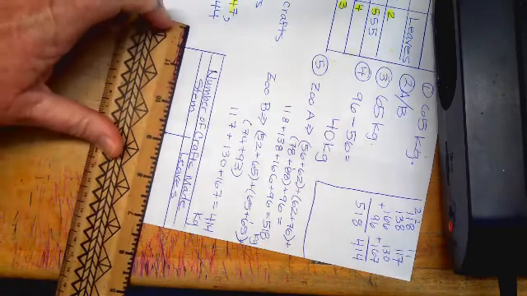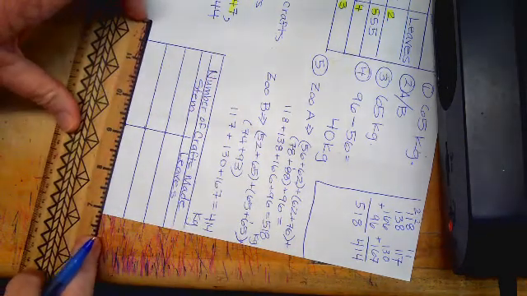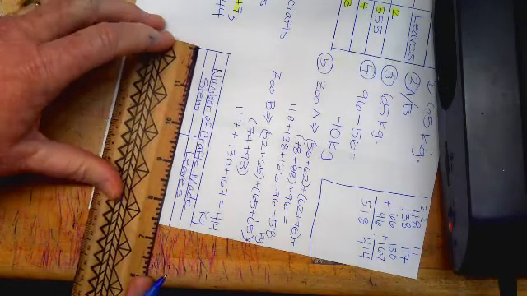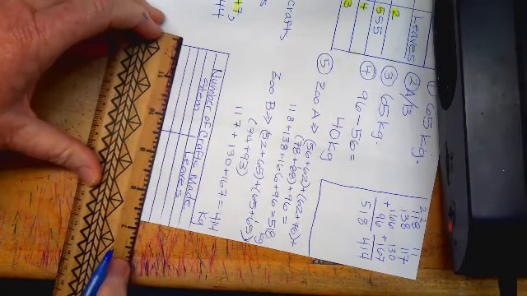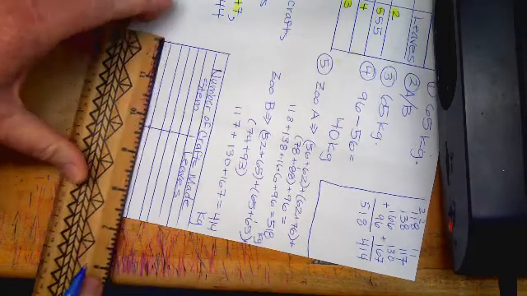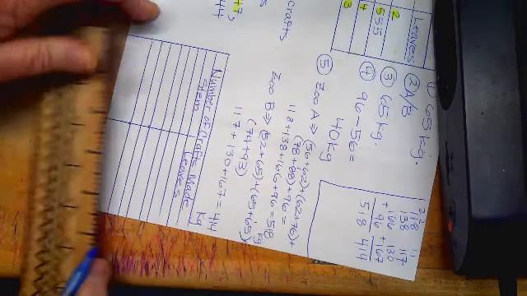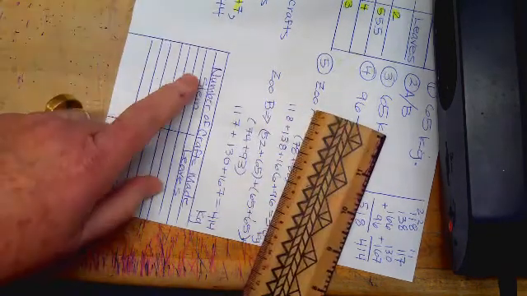And I need to have 8. So I'm going to cut this in half, and then I'm going to cut the halves in half. And then I'm going to cut those halves in half. Right?